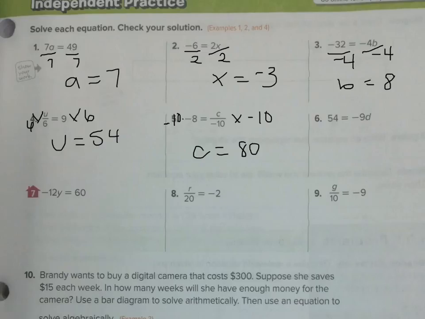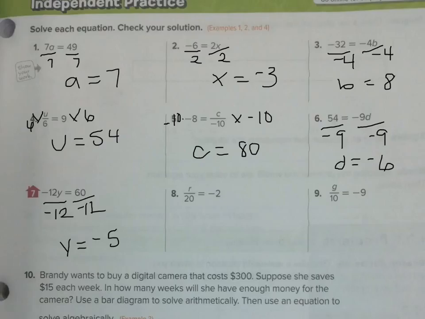Now for 6, we're going to get d alone, and so we divide by a negative 9 on both sides. And so 54 divided by a negative 9 is going to get you a negative number, and so it's going to be d equals negative 6. And same with number 7, we're going to get y by itself by dividing by the negative 12 on both sides. And so 60 divided by negative 12 is going to get you y equals negative 5, because we'll have a positive and a negative number.